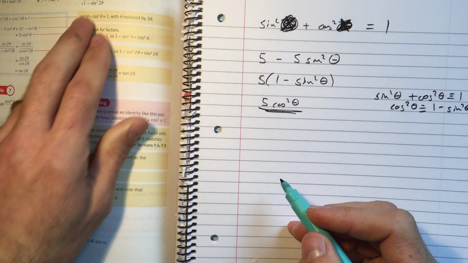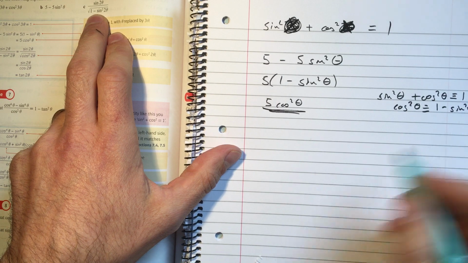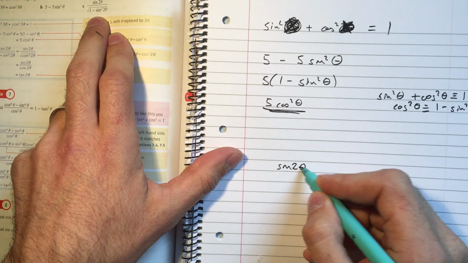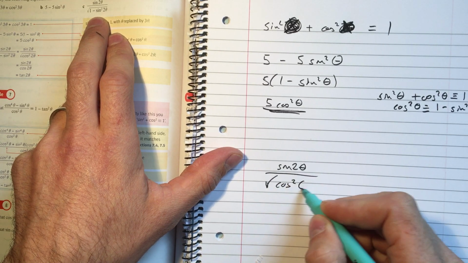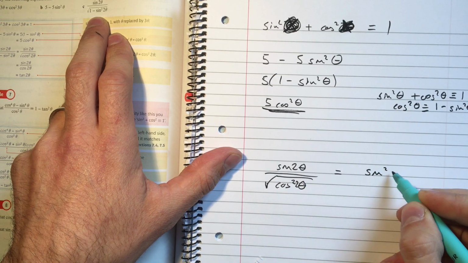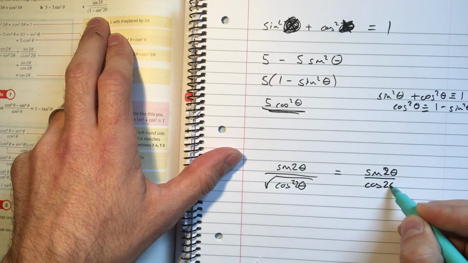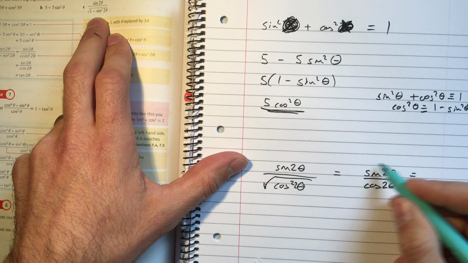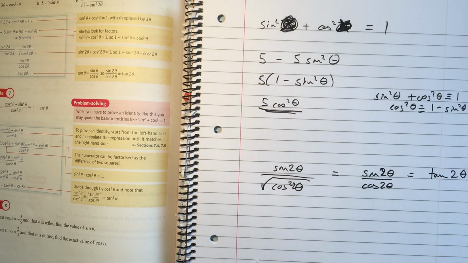So in part C, we do the same thing. We've got 1 minus sine squared of 2 theta. Well, 1 minus sine squared is the same as cos squared. So the denominator there, we can rearrange as square root of cos squared 2 theta. So that is sine 2 theta over cos 2 theta, because cos squared and then square rooted is just going to give us cos 2 theta. And that is going to be the same as tan of 2 theta, okay?